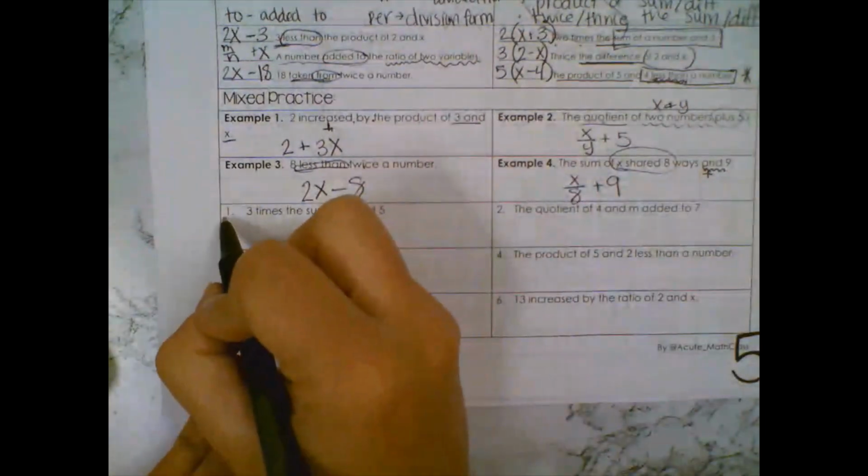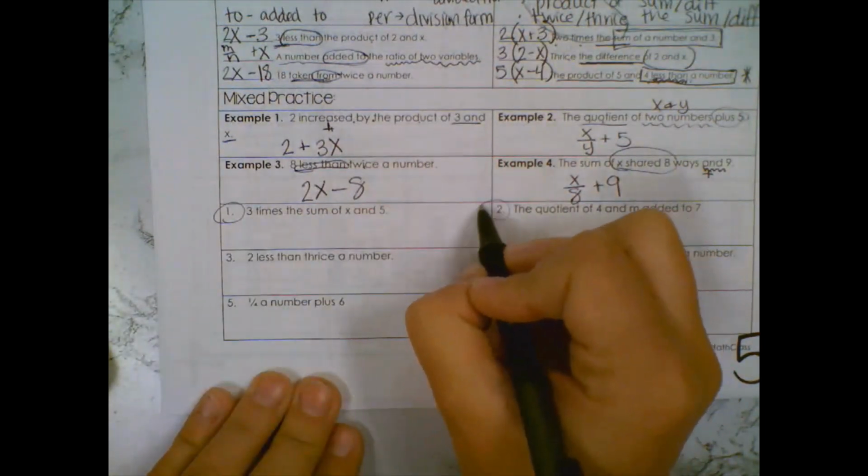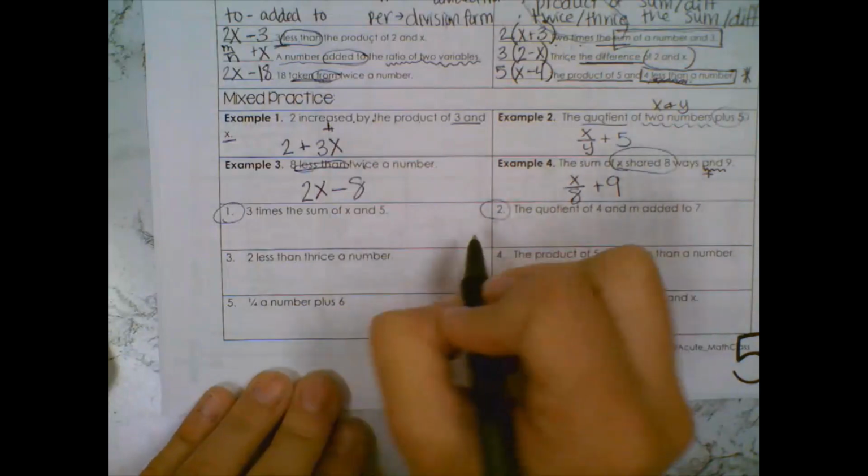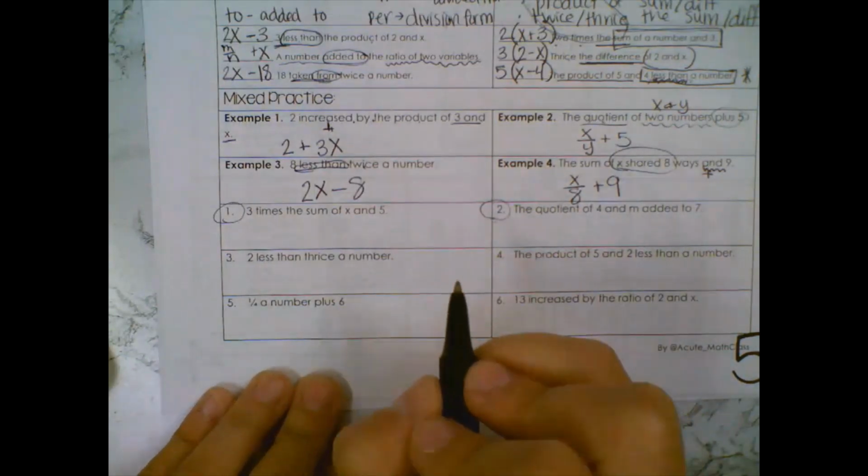So I want you guys to try 1 and 2 on your own. Pause the video now and then try those and then check. So pause, try them, and then check your work.